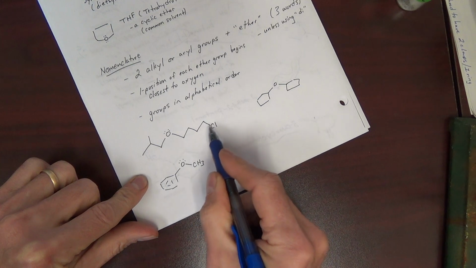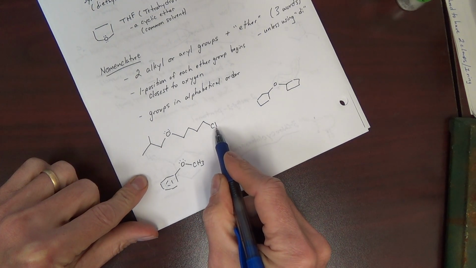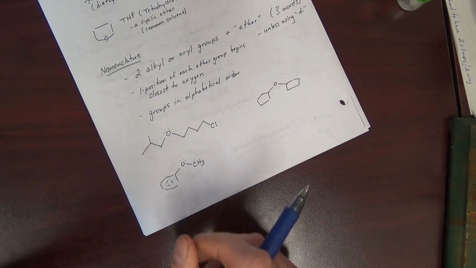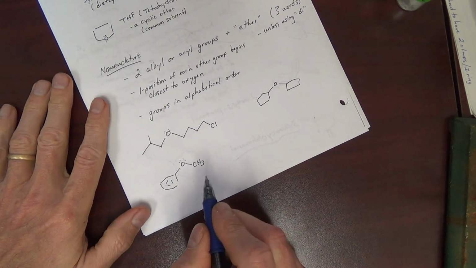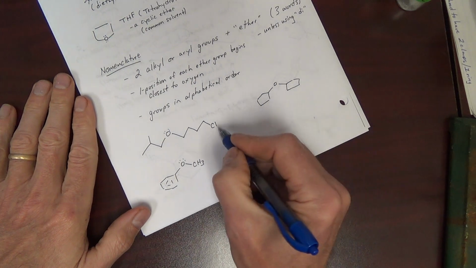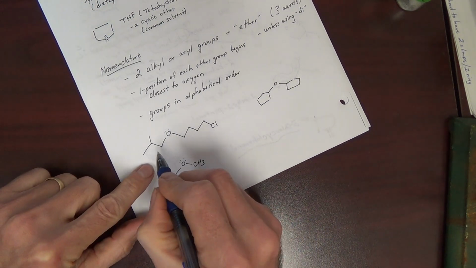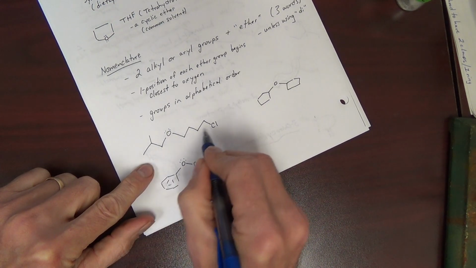Now, alkyl chloride, usually halogens, really don't take precedence over ether. Very often halogens are just named as substituents. We can discuss that more. How can you name this ether?